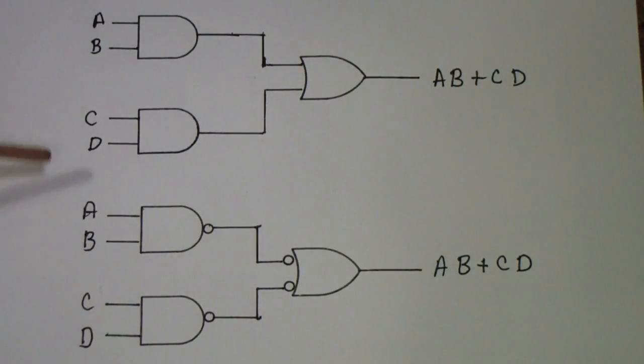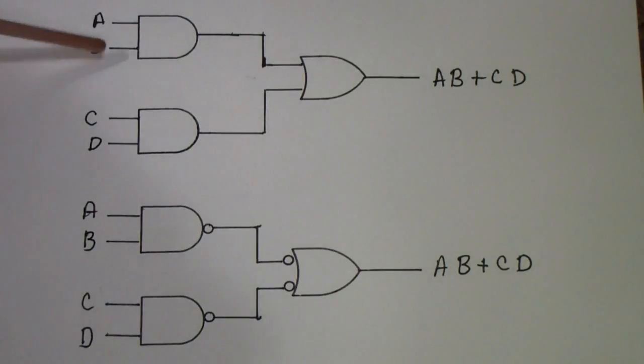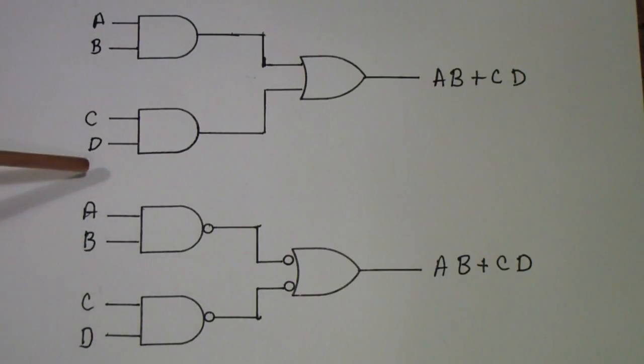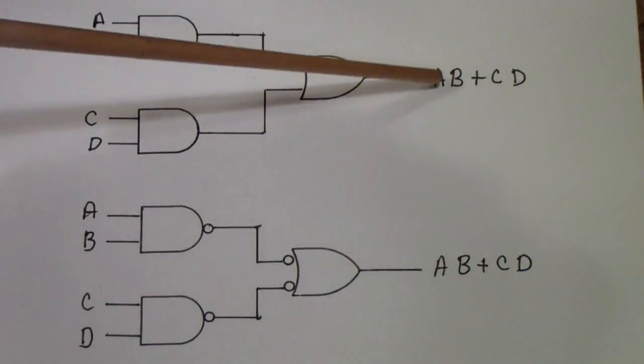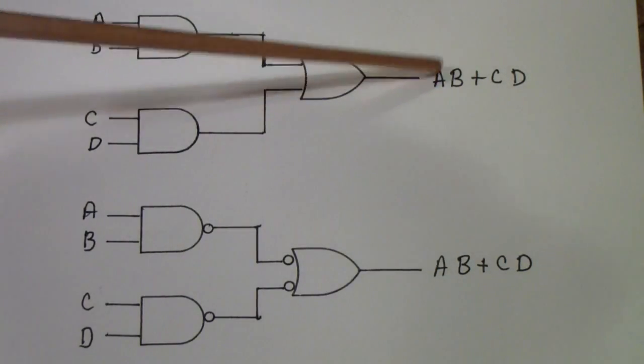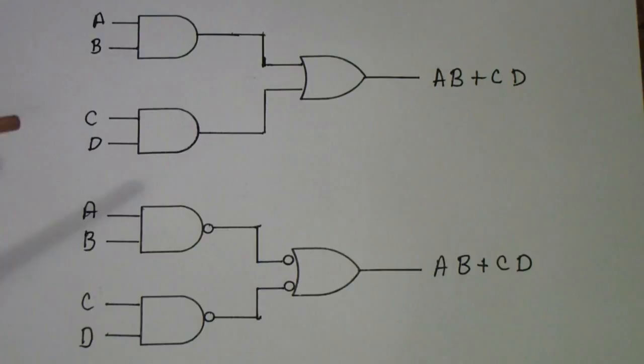Now, of course, A and B can be the same signal. It could be B here and B here and so on. I'm treating them separately so that you'll see that this works for independent signals. It also works for any signals. So this is the standard sum of products notation.